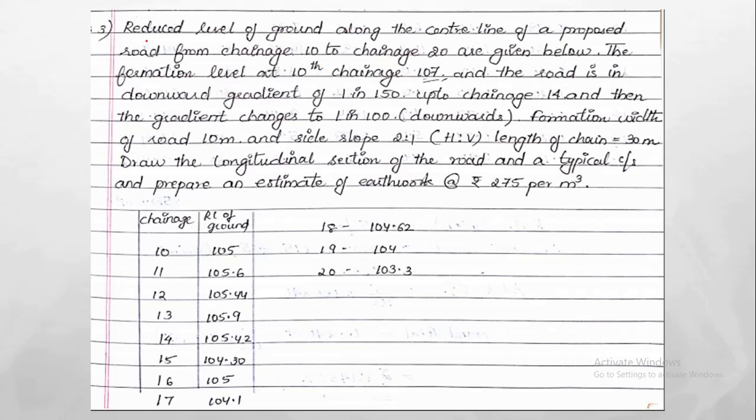The reduced level of ground along the center line of a proposed road from chainage 10 to chainage 20 are given below. The formation level at 10th chainage is 107, and the road is in downward gradient of 1 in 150 up to chainage 14, and then the gradient changes to 1 in 100.